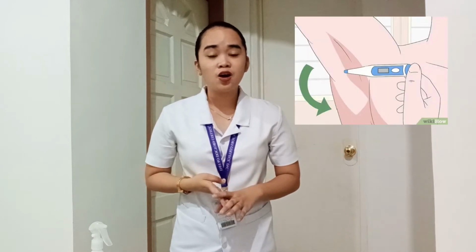So the first assessment that we're going to measure is the body temperature of our patient. Body temperature is important as it reflects the balance between the heat production and the heat loss of our body. There are a lot of sites where we can obtain the measurement. It can be temporal, oral, rectal, axillary, or at the tympanic membrane of our patient. But for today, I'm going to measure the body temperature of my patient using the oral and axillary sites.